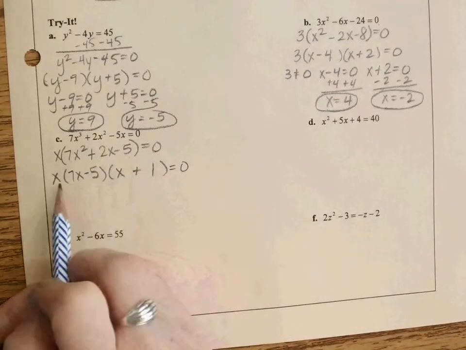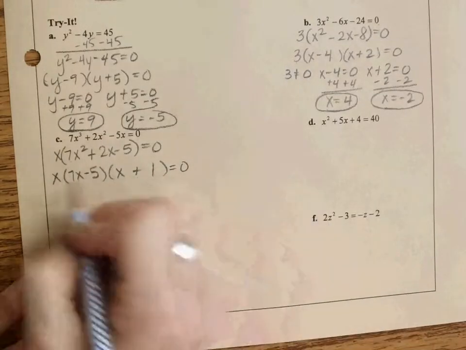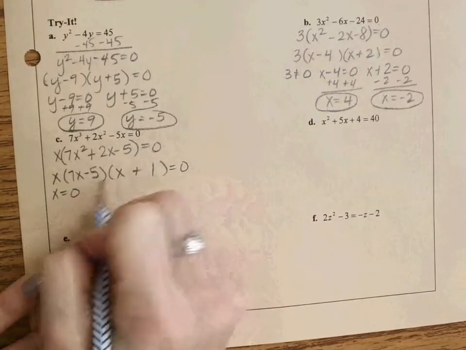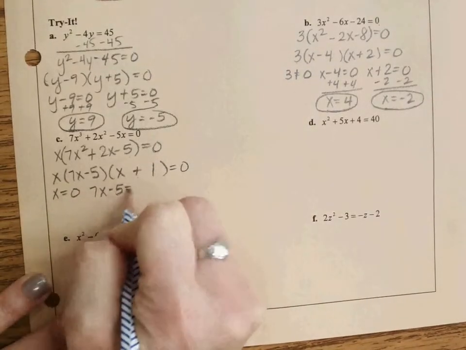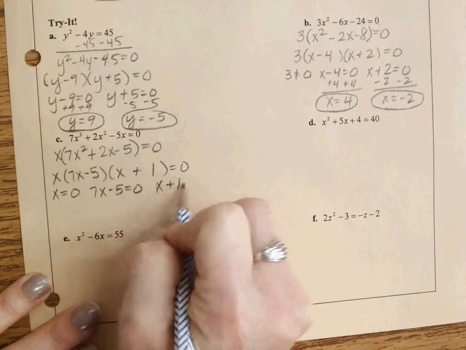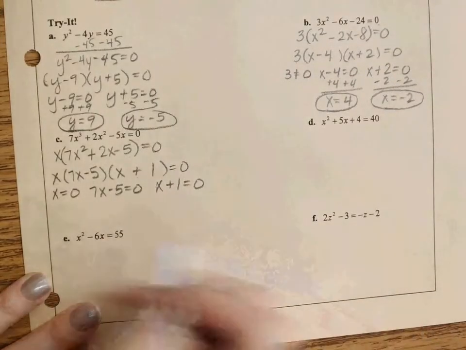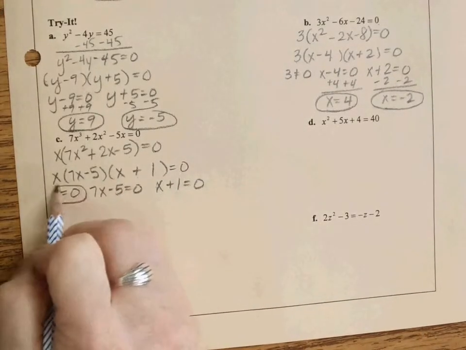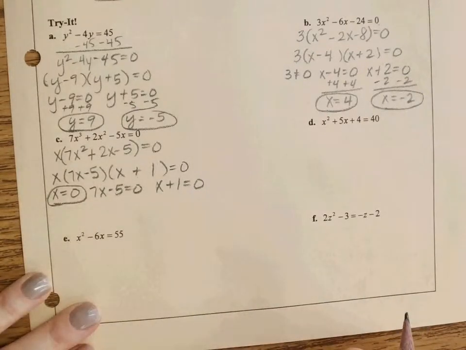My next step, we're going to go ahead and set each factor equal to 0. So it's going to be x equals 0. 7x minus 5 equals 0. x plus 1 equals 0. And we're going to keep solving. So x equals 0 is one of my solutions here. So I'm going to circle that in.